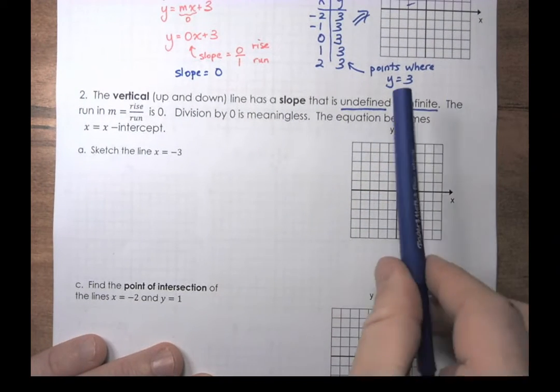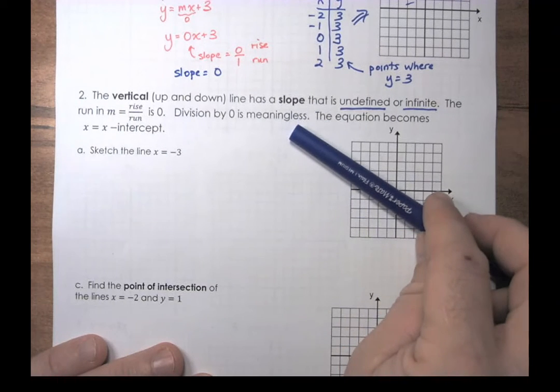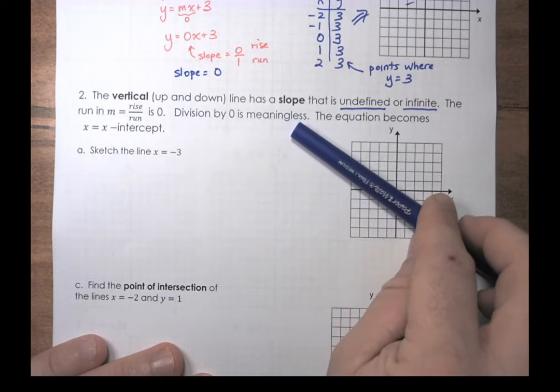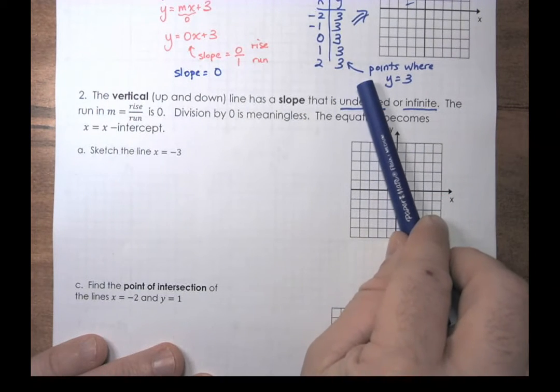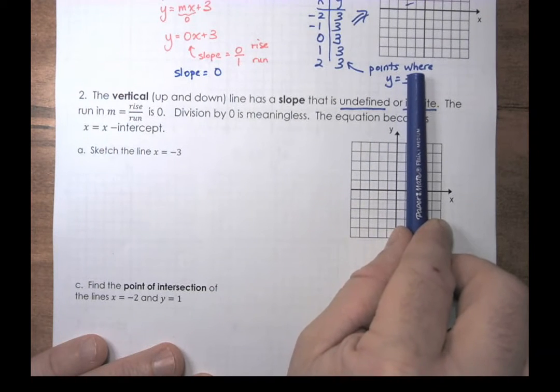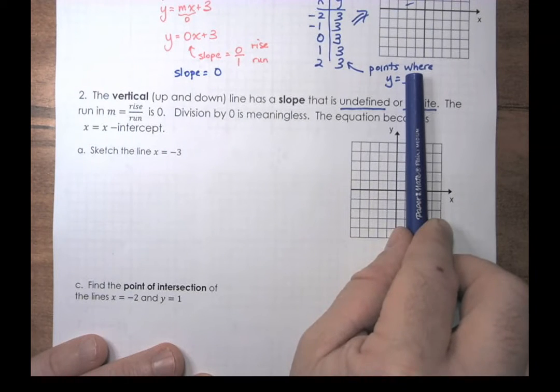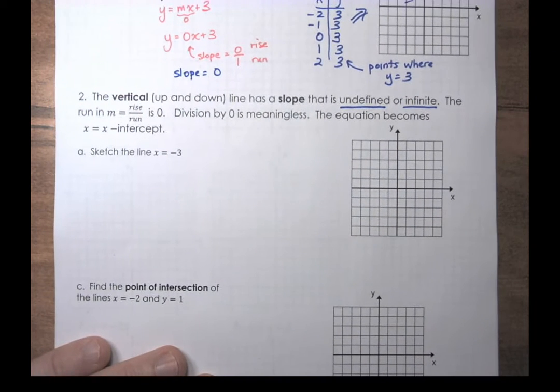And if I was thinking about that, if I was skiing down this slope, I'd be going up pretty fast. I would be going faster and faster and faster. But once I got vertical, I'm going straight down. I'm not making any runs as well. I'm going straight up and down. So that's kind of the reason where that is the case.